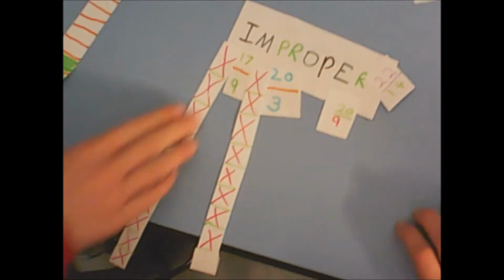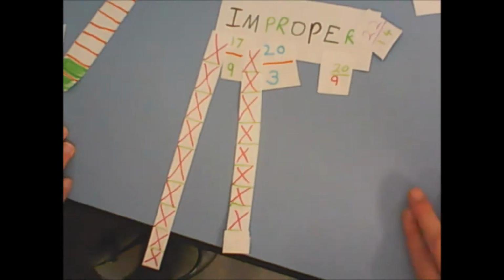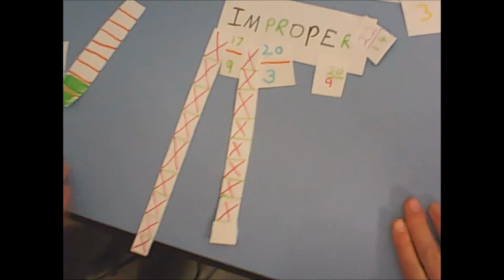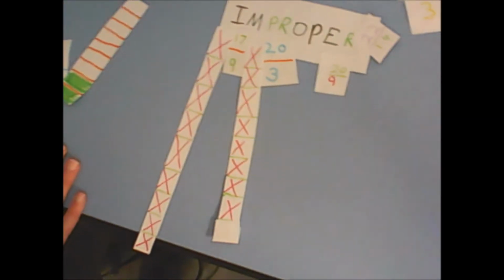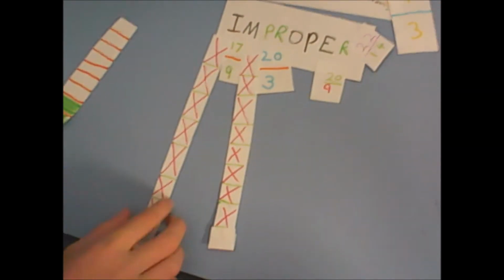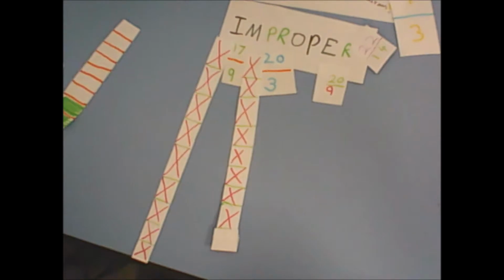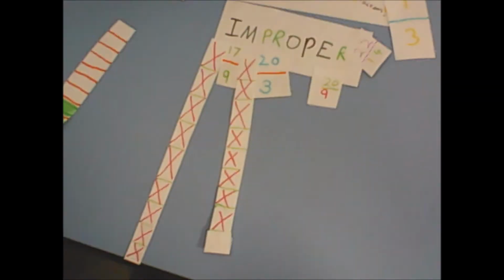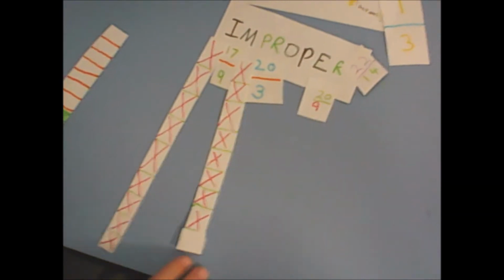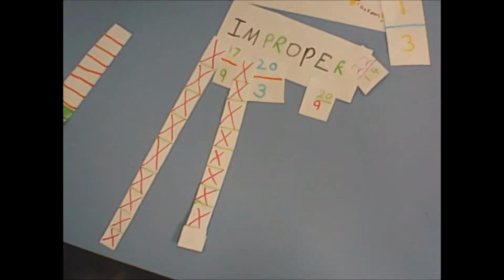Improper fractions. If you want to find out how much 17/9 is, you can easily draw some tubes. You draw 2 tubes with 9 spaces and colour in 17, leaving 1 spare place in the tube.